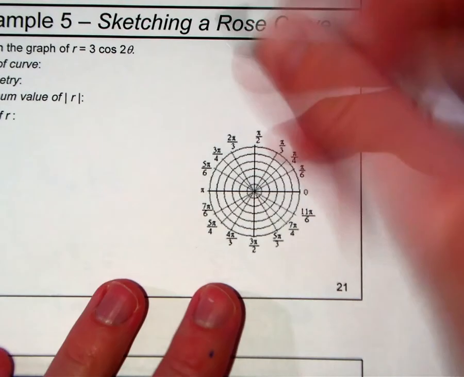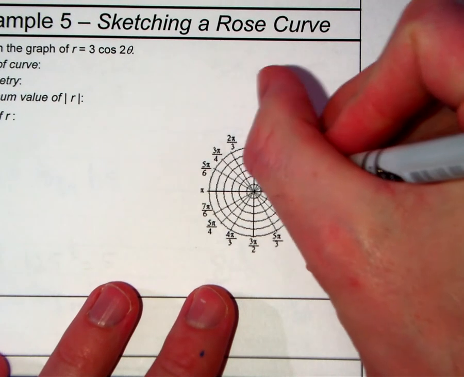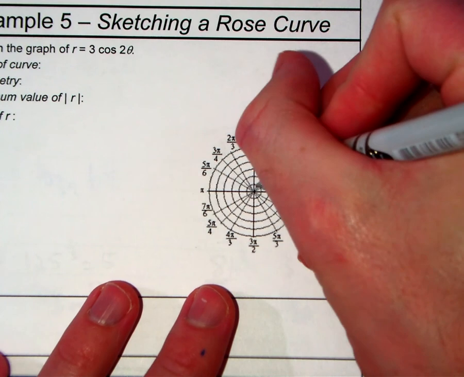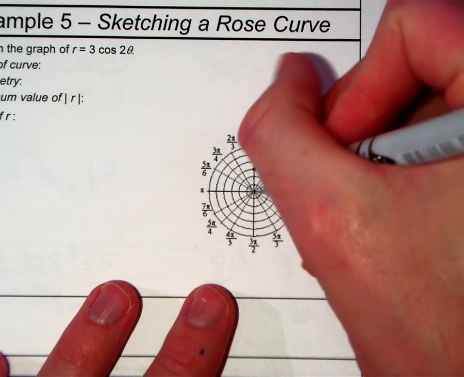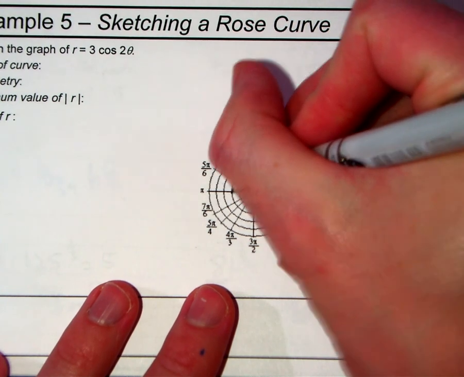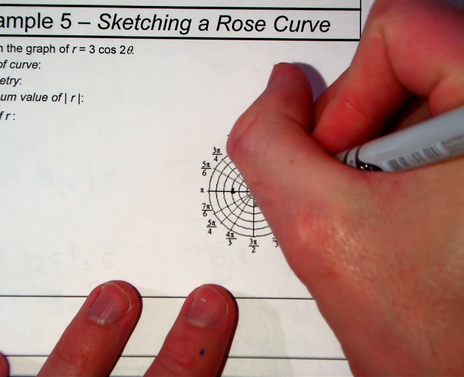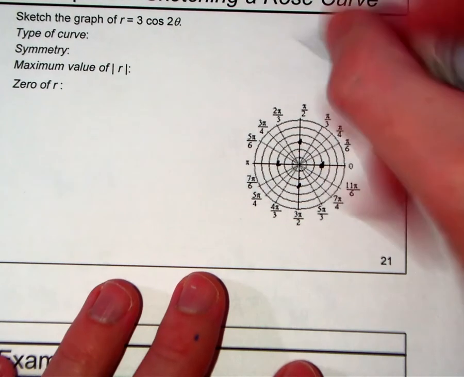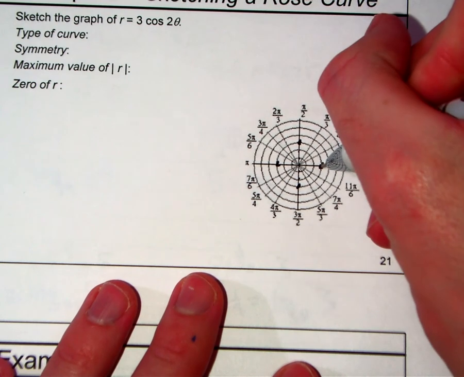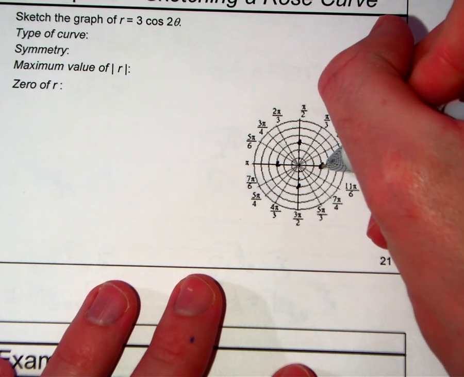Our radius there is going to be a 3, so we go 1, 2, 3 along each axis, and we can go through and dot these out.